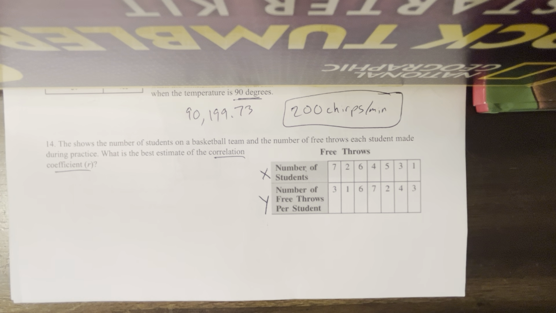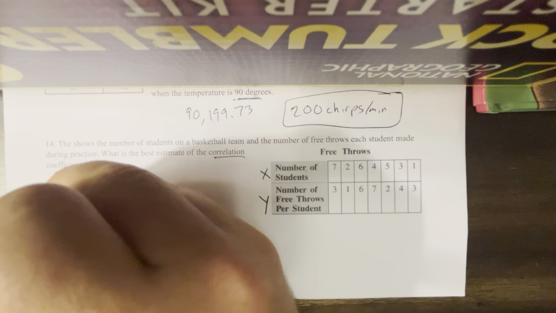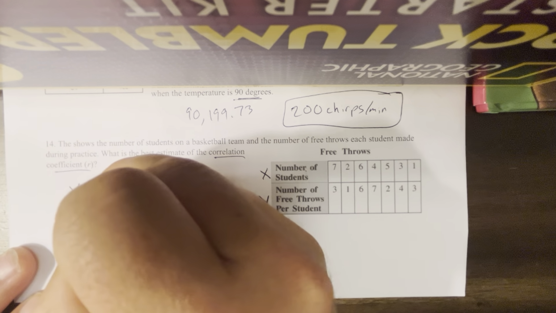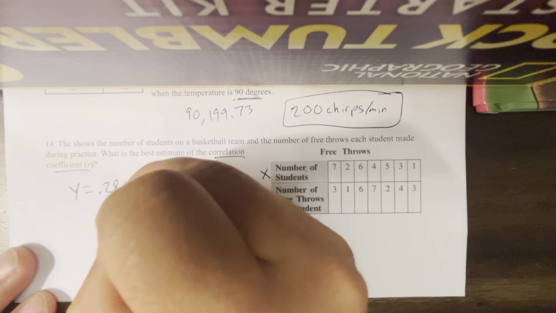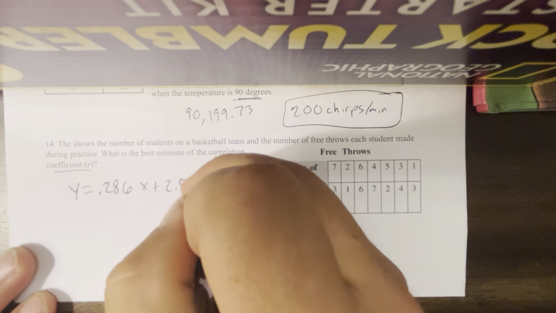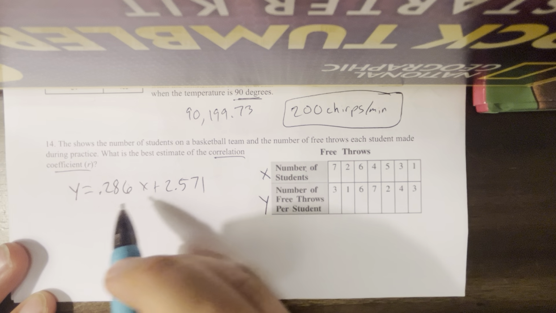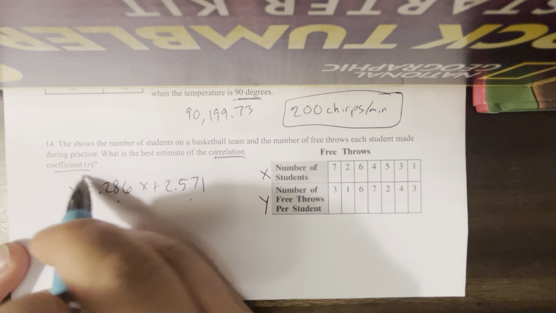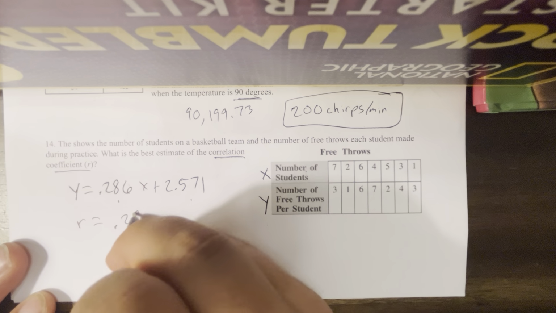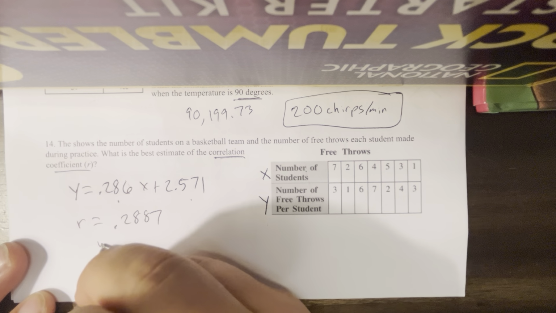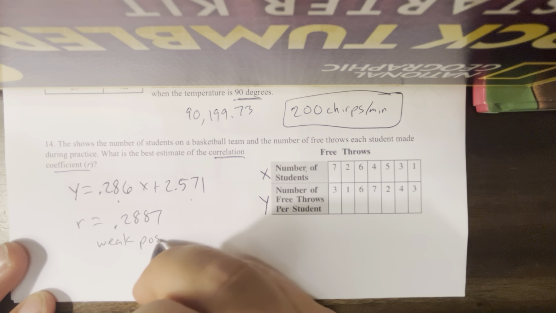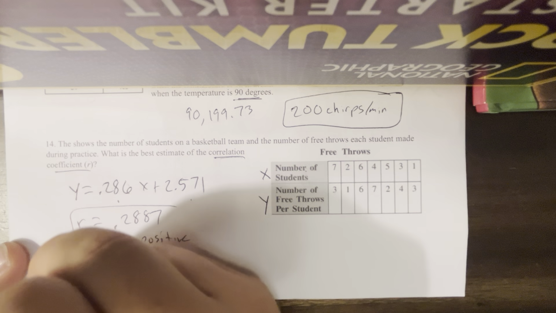All right. So to finish this one off, again, we had the equation y equals 0.2856x plus 2.571. But it doesn't ask us for the slope or the y-intercept. It asks us for the r. The r is 0.2887, which is a weak positive correlation.